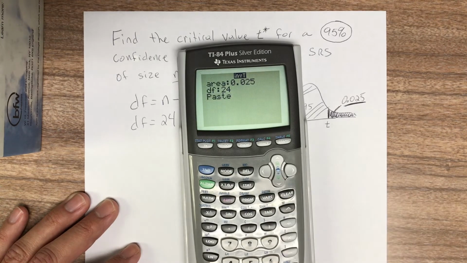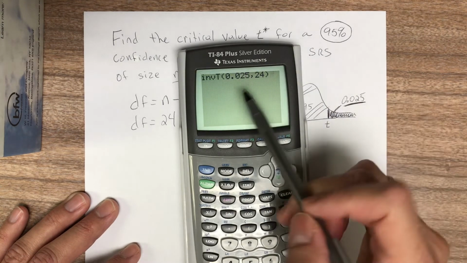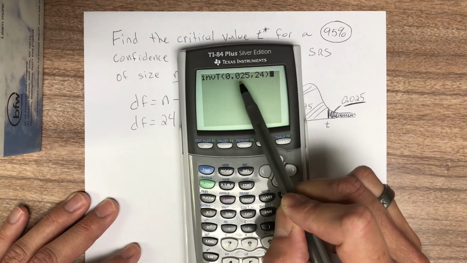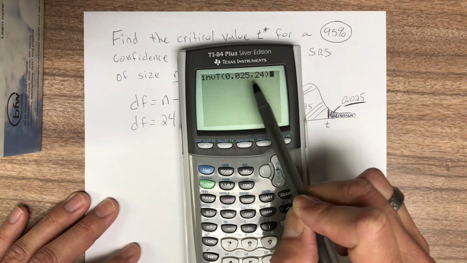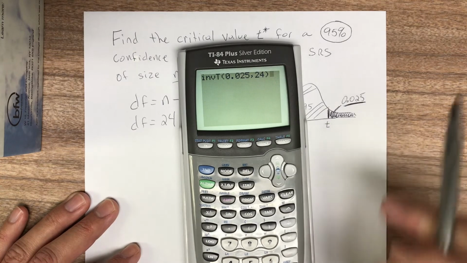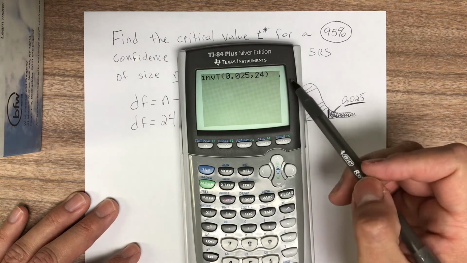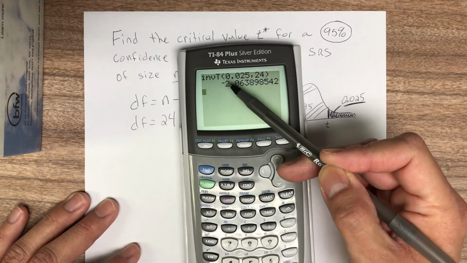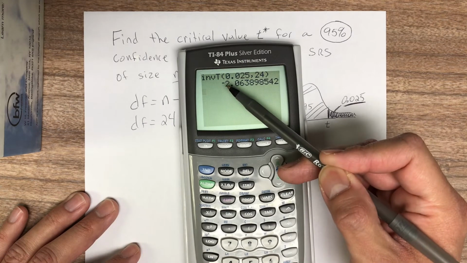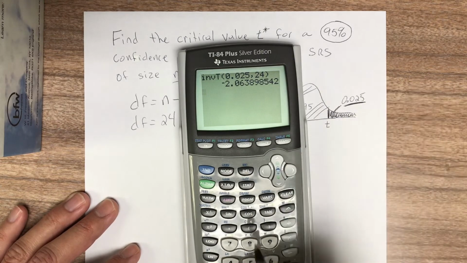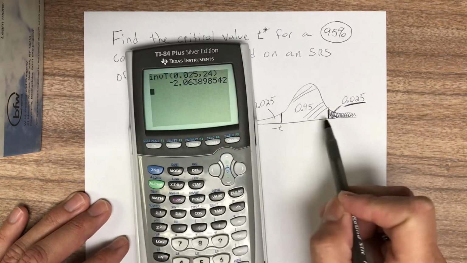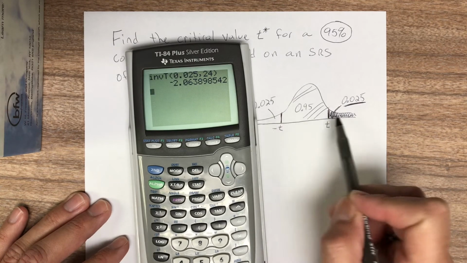We paste, and it's going to give you on the home screen invT with the area you want to use, 0.025, and degrees of freedom 24. You press enter, and it will give you this value. Now for T star, we don't worry about the sign so much because we just want to know the critical value. Keep in mind that the T distribution is symmetrical, just like the regular normal density curve.